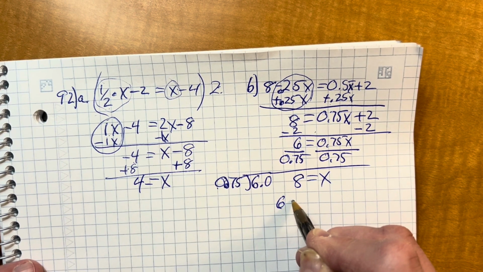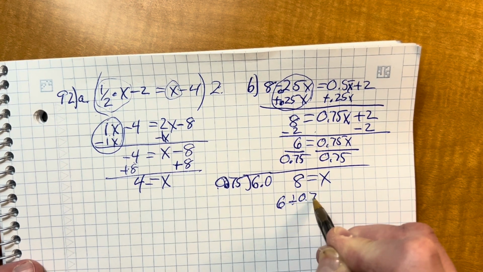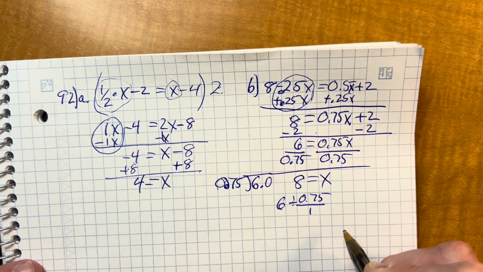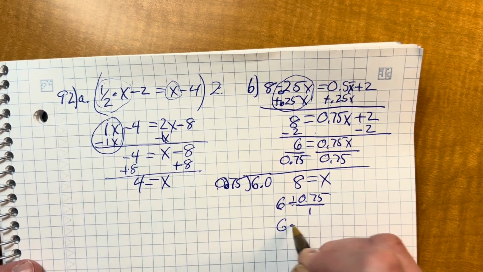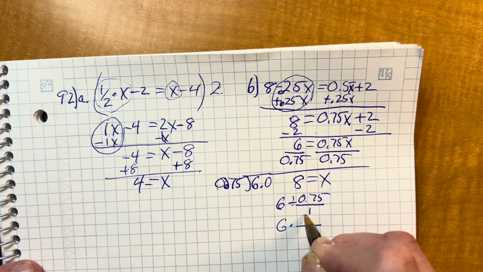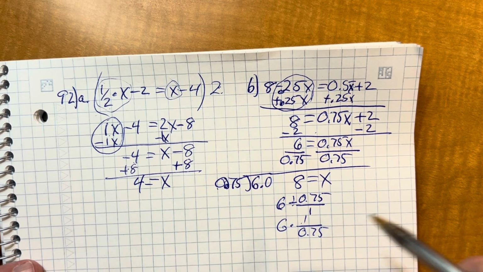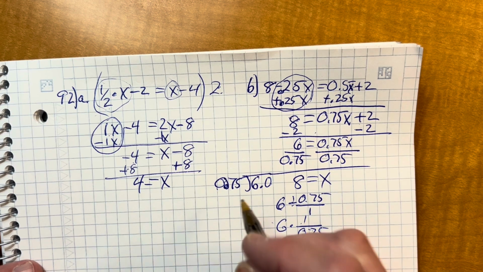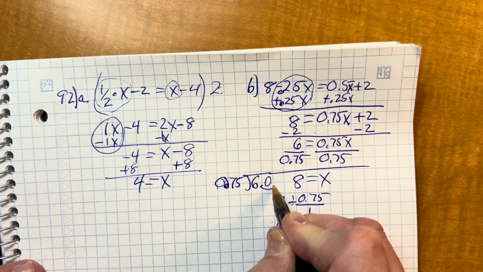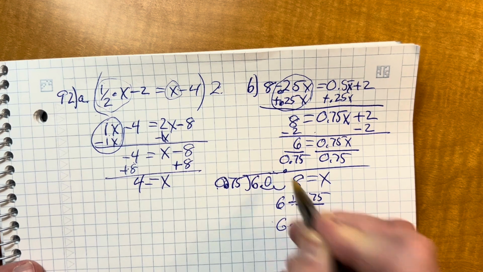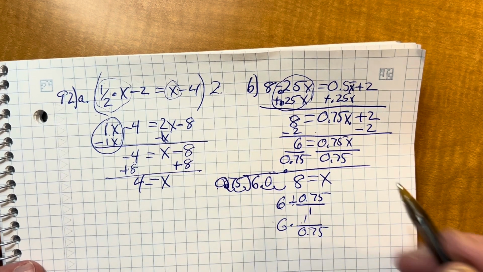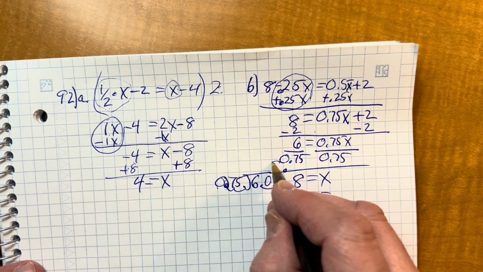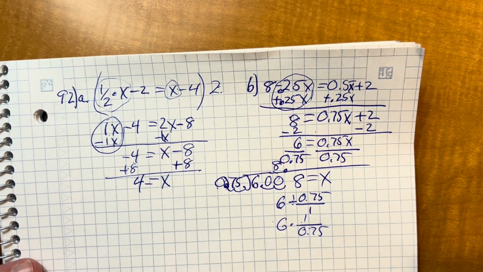6 divided by 0.75 over 1, or 6 multiplied by 1 over 0.75. I guess that doesn't help. Yeah, just do that division. You'll find out that it's 8, because you move the decimal place twice. That's where your decimal point would be. 75 goes into 600 eight times. 8 times 75 will be 600.